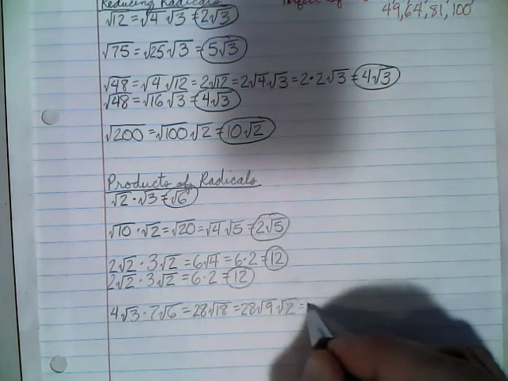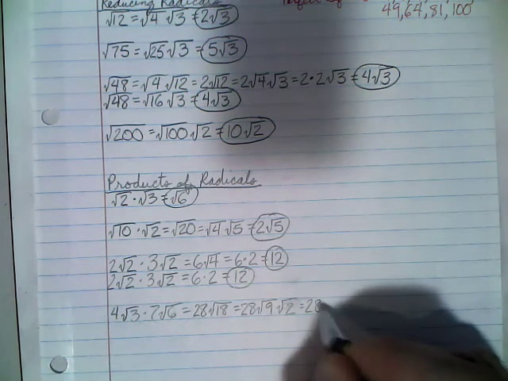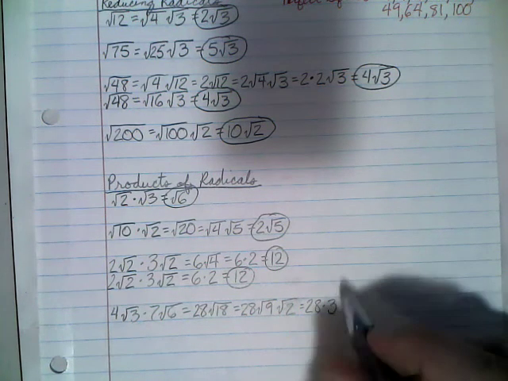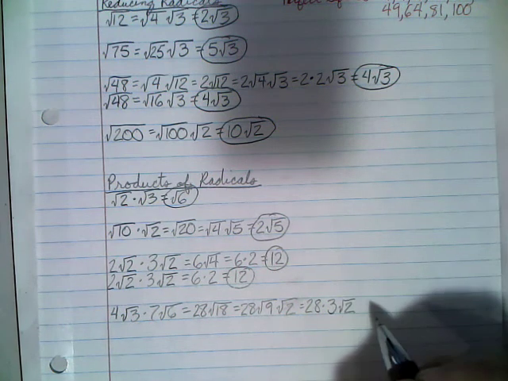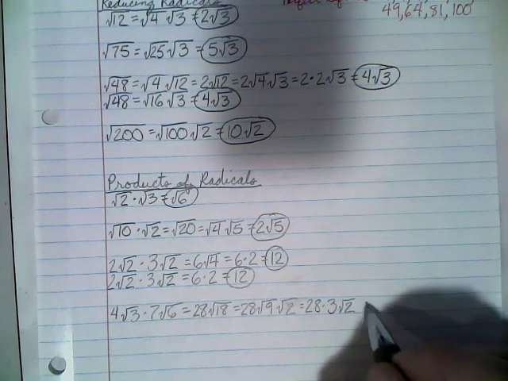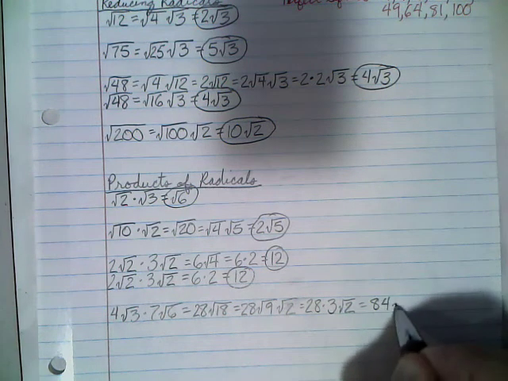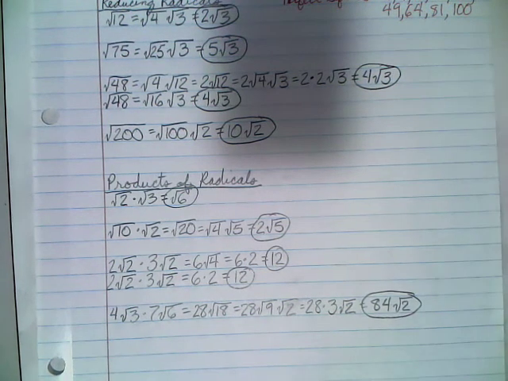Of course, then, this will be 28 times 3, and square root of 2. Well, 3 times 28 is 84, and the square root of 2 is still stuck there. So 84 square roots of 2 there.